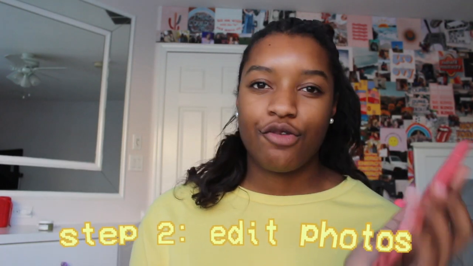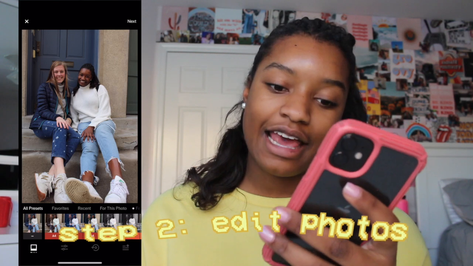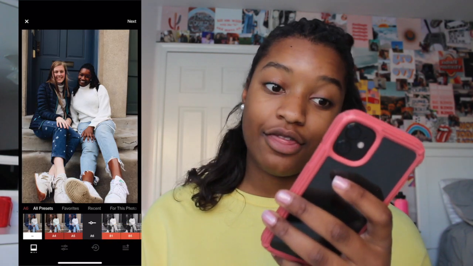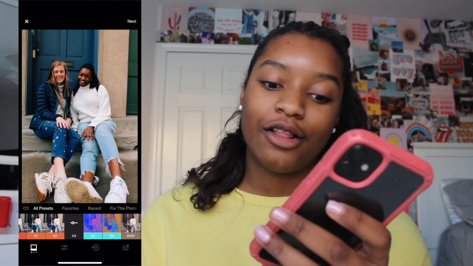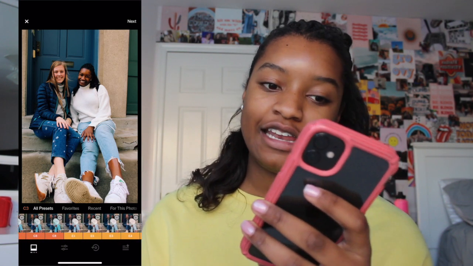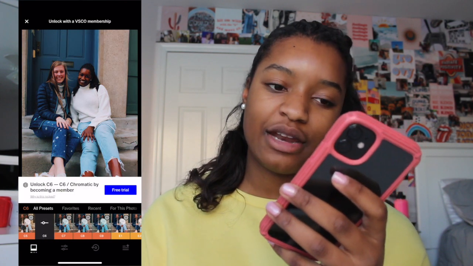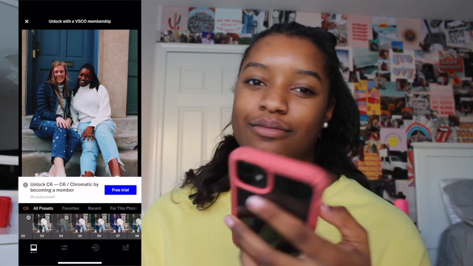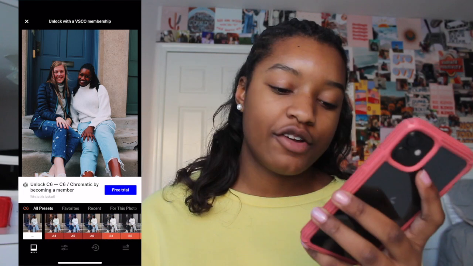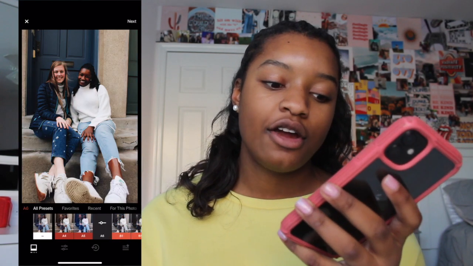So normally I use 3 different filters. So I either use A6 or C3, or I will be a little savage and I'll go into VSCO X and use one of their C filters. So either C6 or C8 is normally what I go for, and then I'll just screenshot it because I'm kind of a rebel and don't want to pay for VSCO X. For this picture specifically, I think I like the C filter, but overall the picture's pretty dark, so I'm gonna go in and do a few edits before I pick a filter.